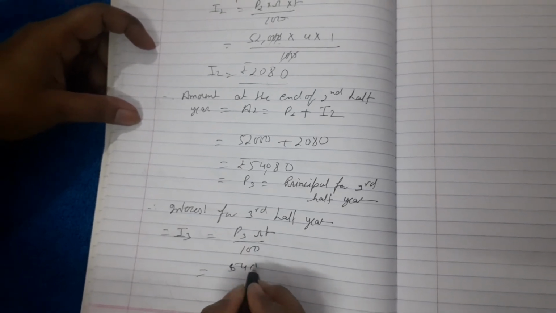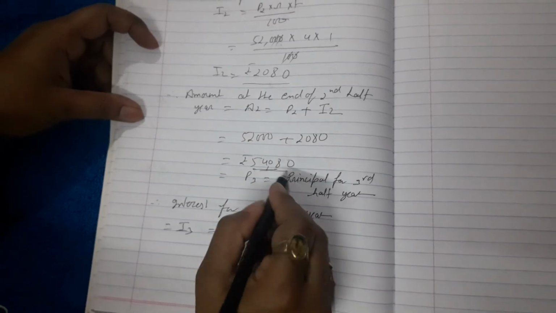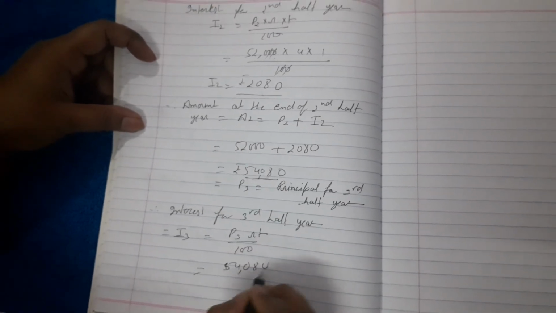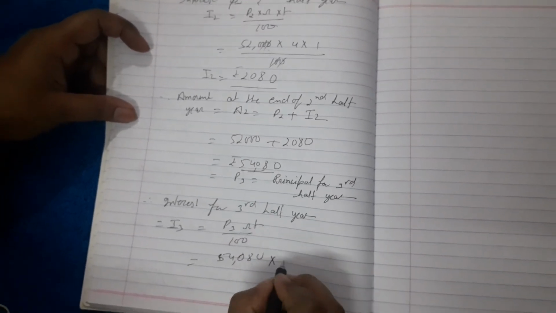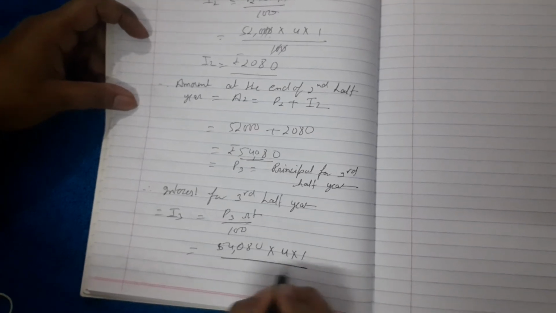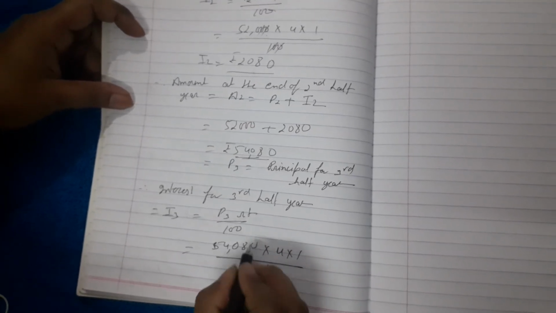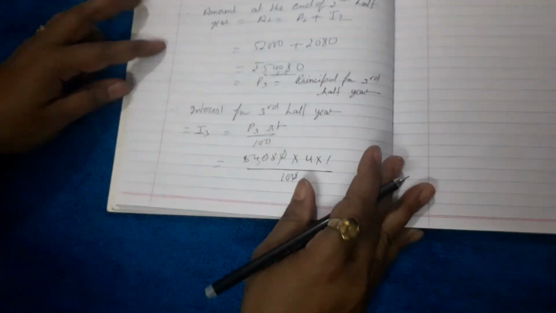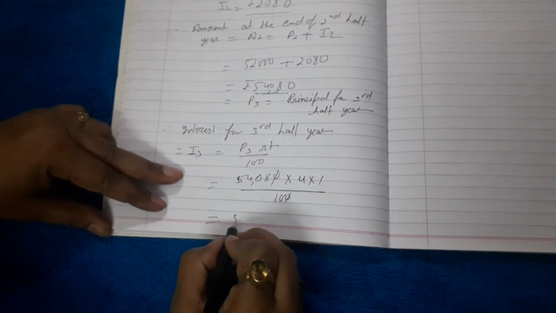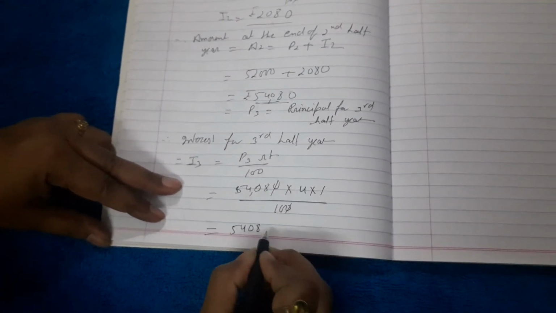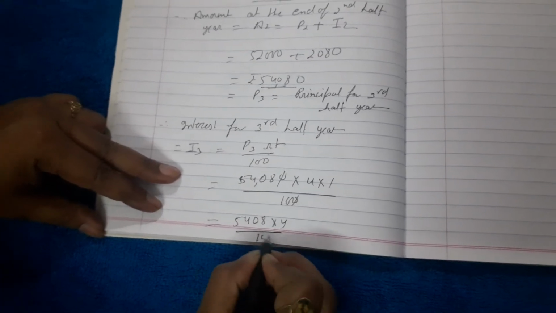P3 is 54,080 rupees into rate 4%, time 1, over 100. 0 cancelled, and we will multiply 5408 into 4 divided by 10.